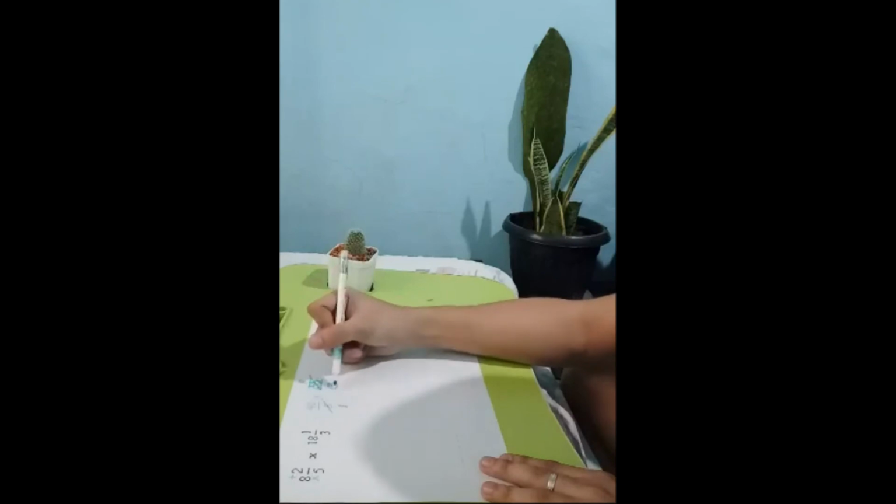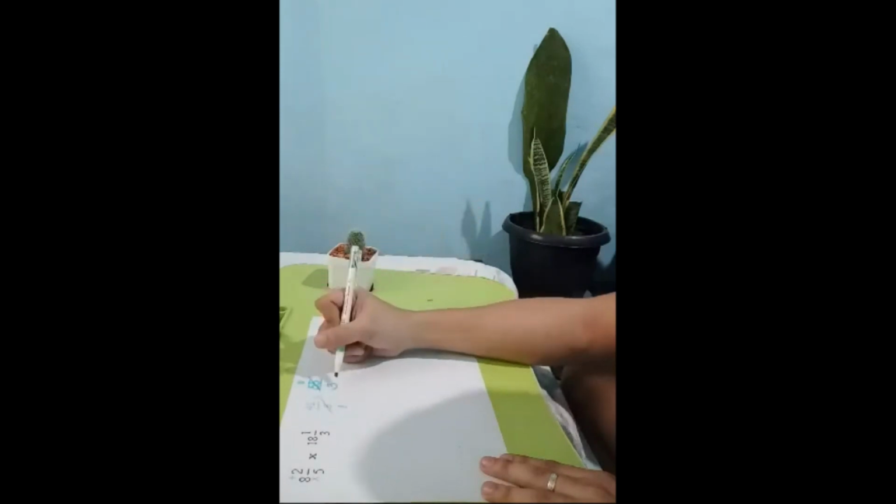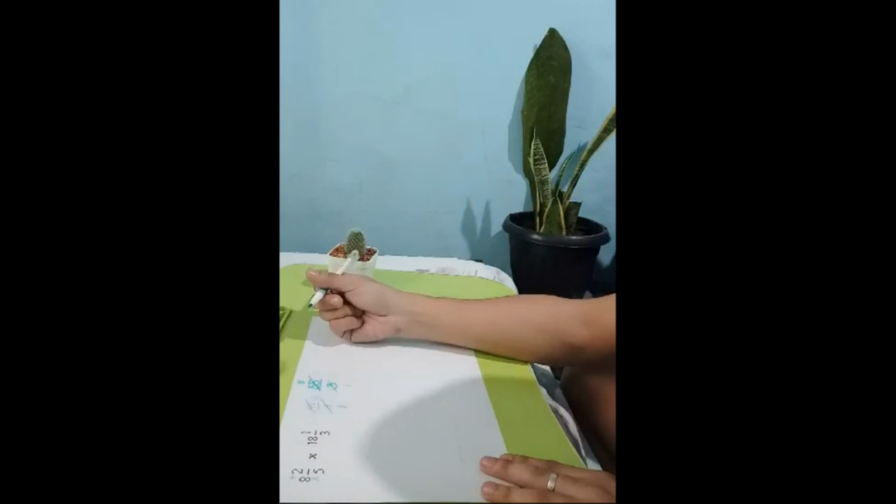How about 42 and 3? Anong digit ang pwedeng mag-divide sa kanila equally? So, we have 3. So, 3 divided by 3, you have 1. 42 divided by 3, you have 12. Our new set of fractions is 12 over 1 multiplied by 11 over 1.